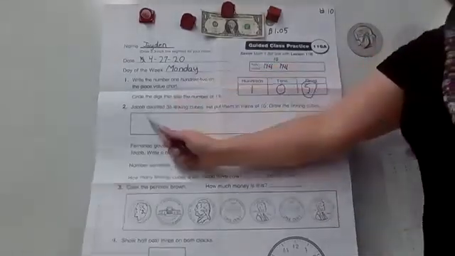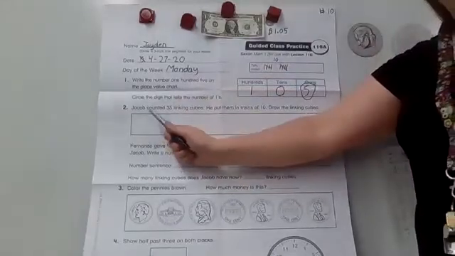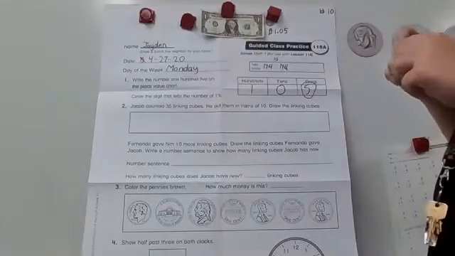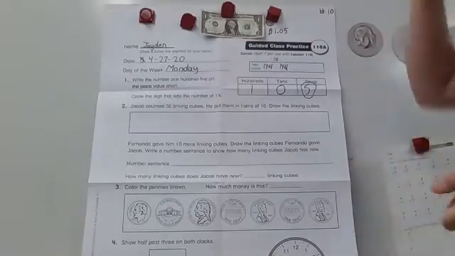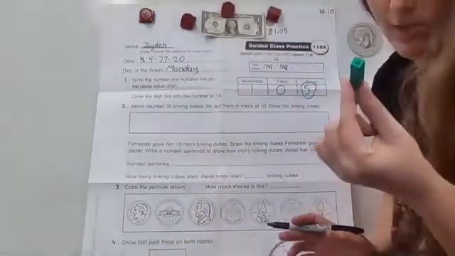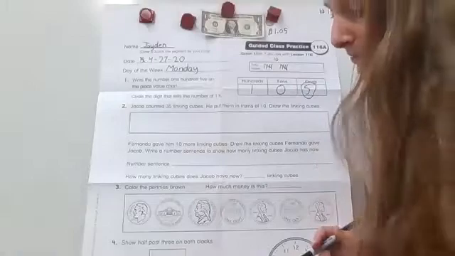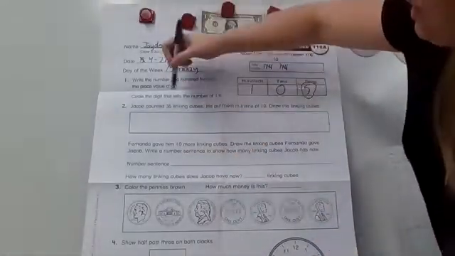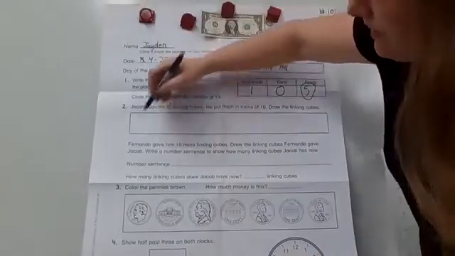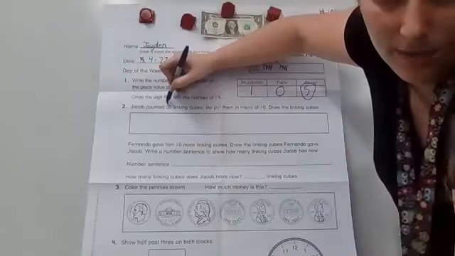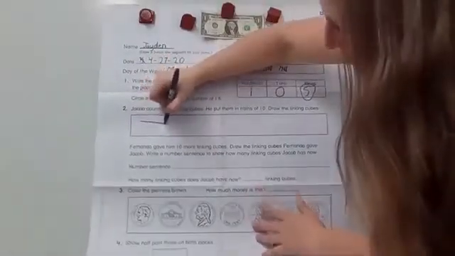Oh, cool. I don't have to change this name because it's finally somebody we have in our class. Jacob counted 35 Lincoln cubes. He put them in trains of 10. Draw the Lincoln cubes. Now, when we do our Lincoln cube trains, they're basically long rectangles. So I'm going to cheat. Instead of drawing 10 little things, for the tens place, I'm going to do 3 rectangles because I have a 3 in the tens place here. So I'm going to do 3 rectangles to show a train.